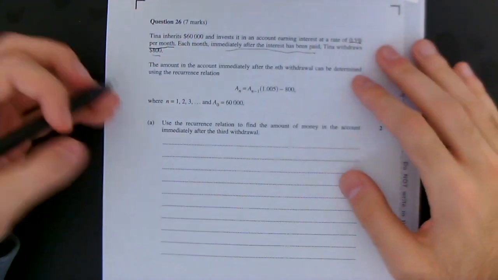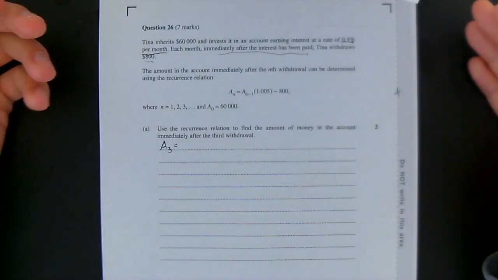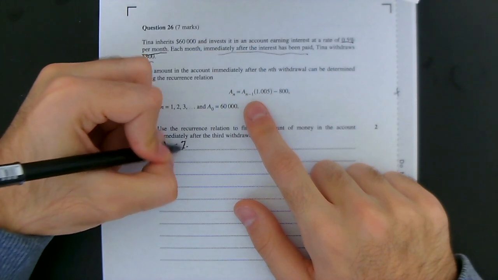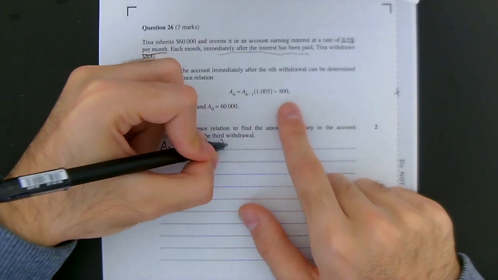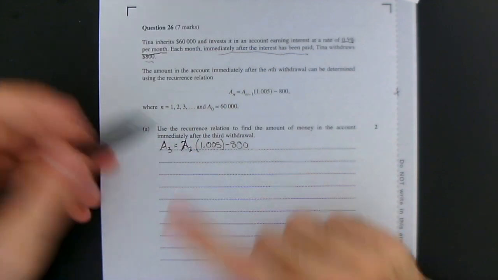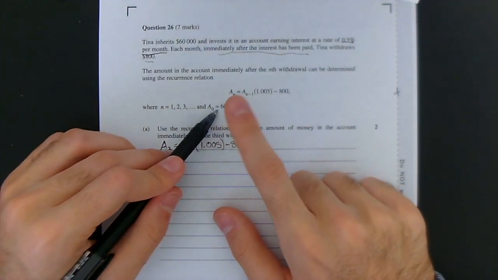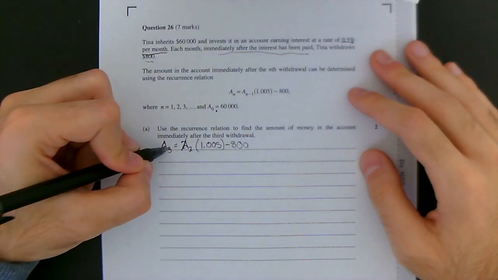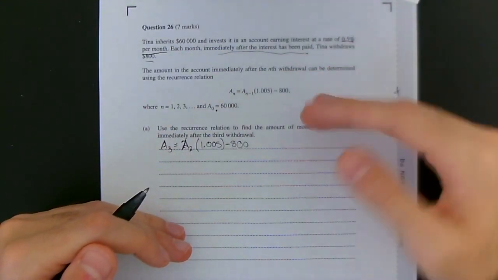So A3, which is the amount in the account immediately after the third withdrawal, is equal to A(n minus 1), which is A2, times 1.005 minus 800. Now in order to find this, we need A2. And if you think about it, to find A2, we need A1, and to find A1, we need A0, which we have. So let's just work from the ground up.